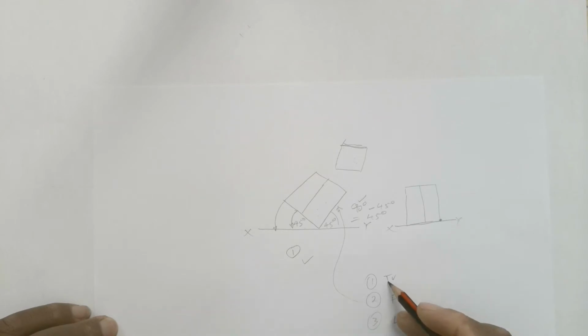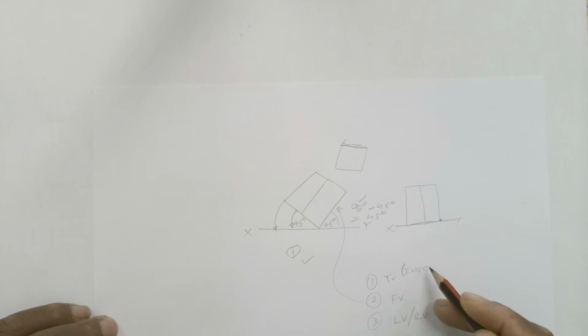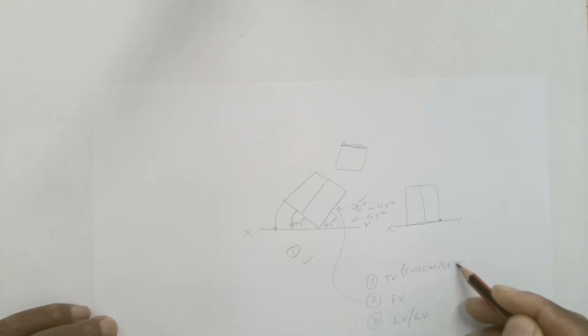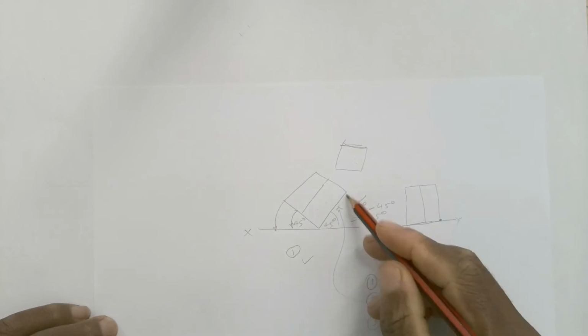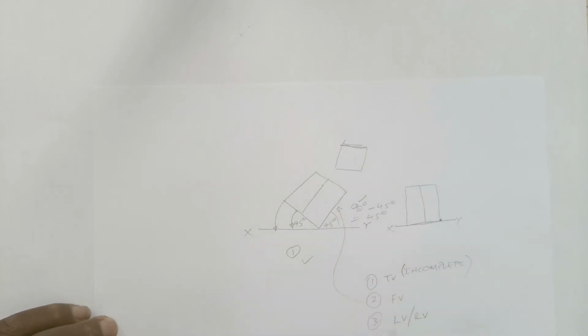Now, remember, the top view will be incomplete when you start drawing in order to get the front view. So it's known as an incomplete front view. Then you will need to complete the top view by projecting points from the top view. So let us begin.